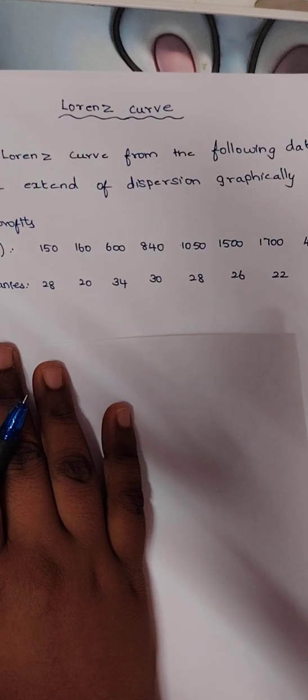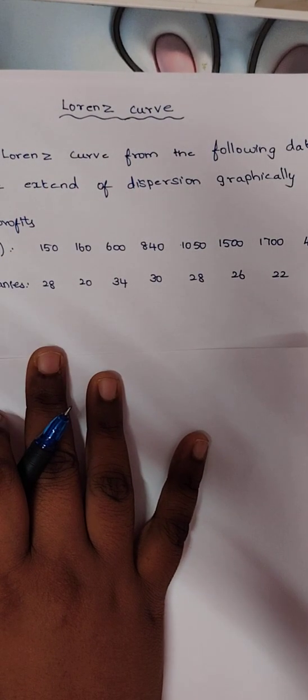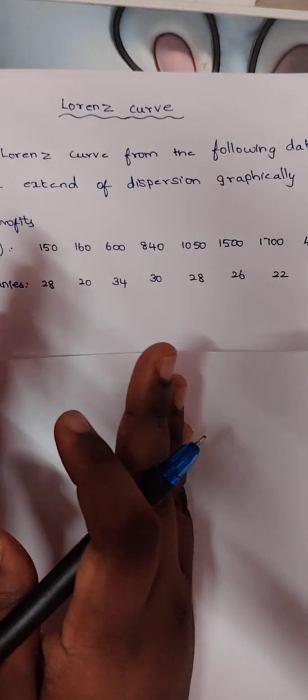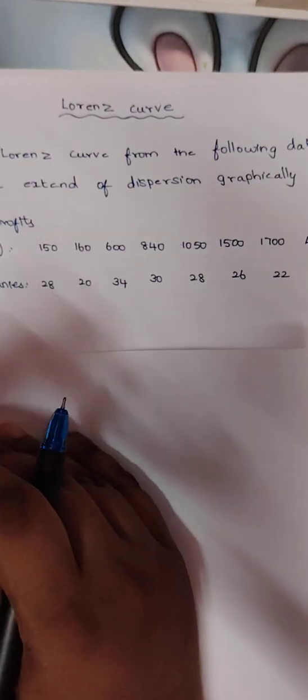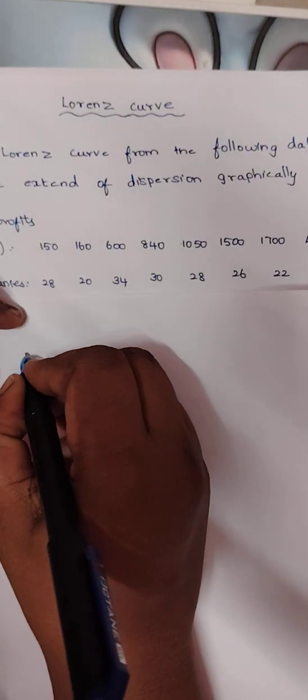Hello students, today in this video we'll see the concept of the Lorenz curve. First we need to understand what a Lorenz curve is. A Lorenz curve is nothing but a graph that shows how the population and the income are distributed. Okay, so we'll see an example.